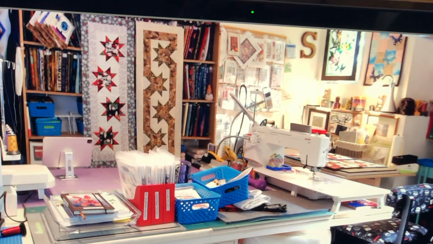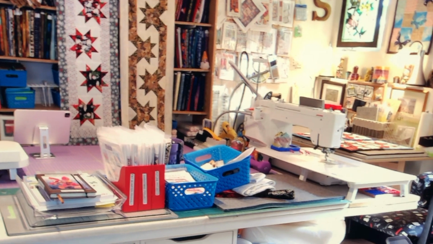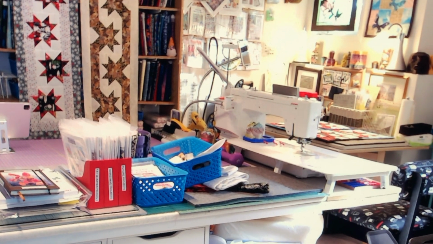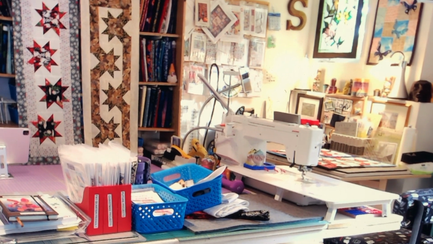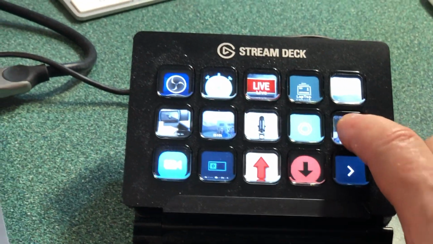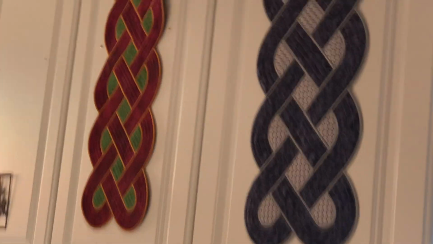Now I have another camera that I seldom use, and I don't know if I can switch over to it. Oh yes, here it is. It's one I call above. And now you get an above view, and that camera is way up there. You probably can't see it.